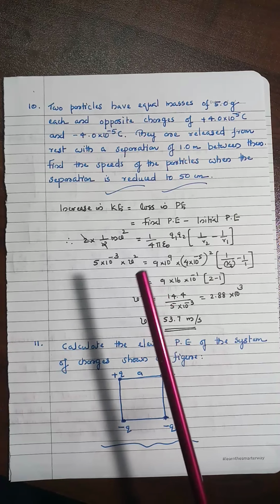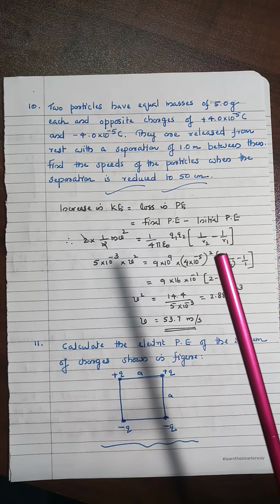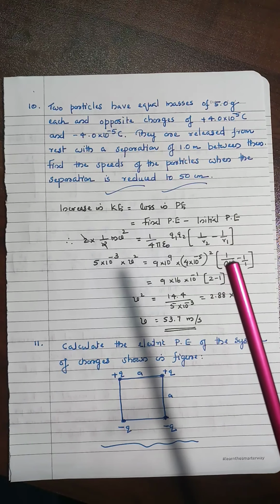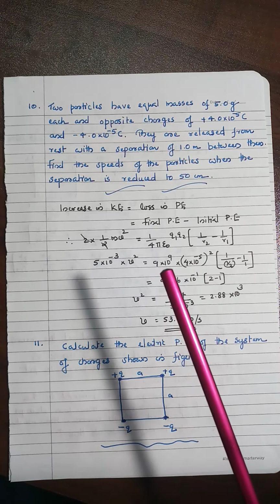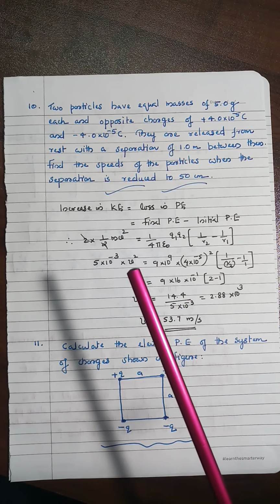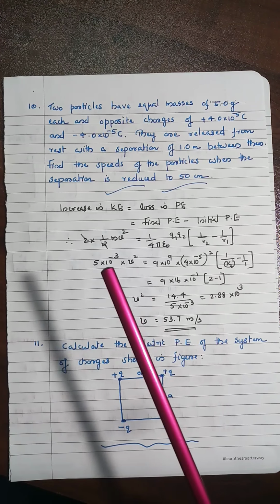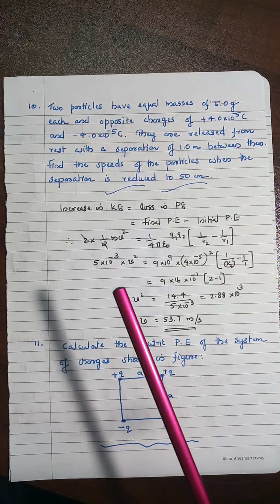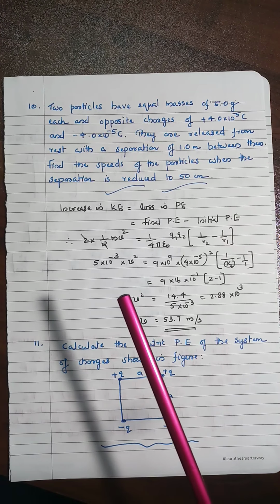So here two equal and opposite charges are given with a separation of 1 meter. You know, they are with opposite charges. So while releasing, surely they will attract, then come closer. But we have to find what is the velocity of them if they are within a separation of 50 centimeter, 0.5 meter.